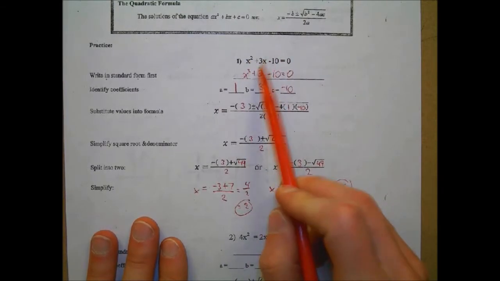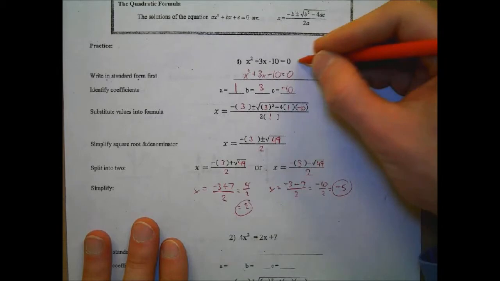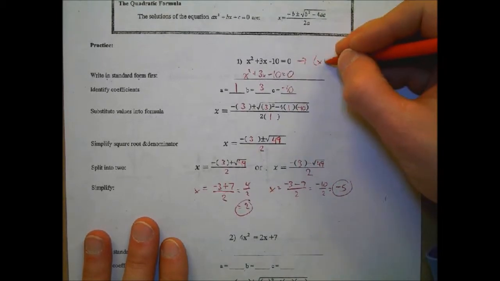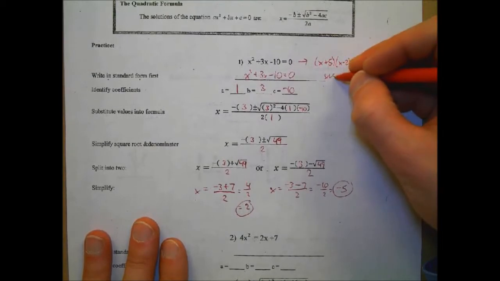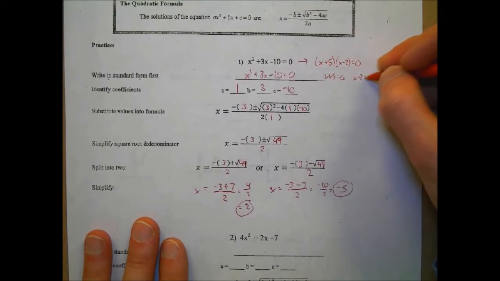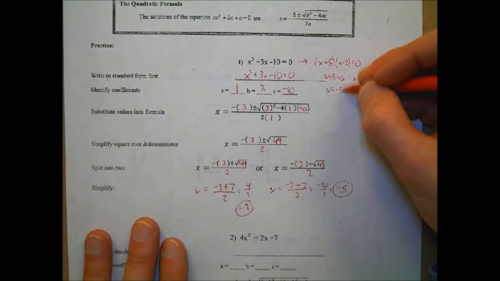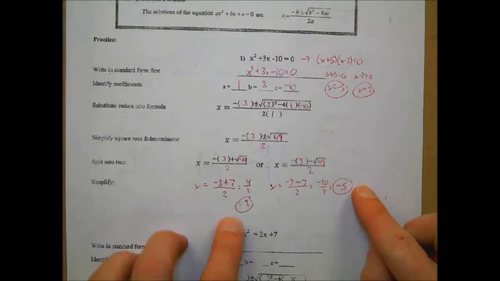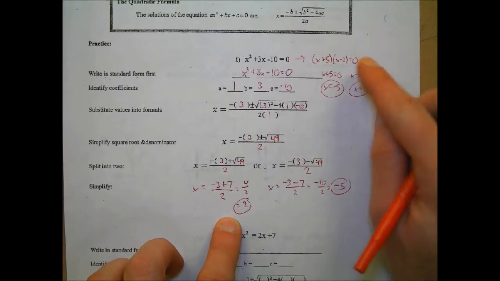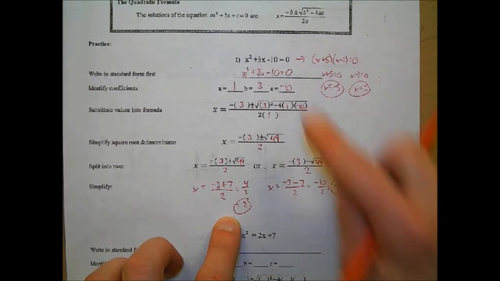This factors to be x plus 5, x minus 2 equals 0. And then you can set x plus 5 equal to 0 and x minus 2 equal to 0. And so you get x equals negative 5, and you get x equals 2 when you solve for the x's. So, okay, that's that much work compared to this much work.